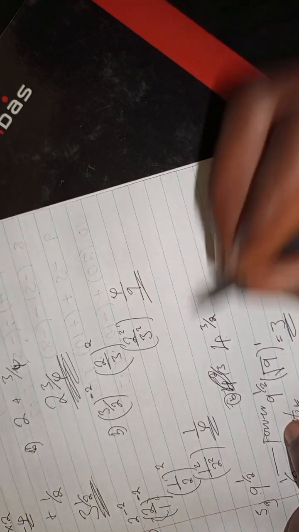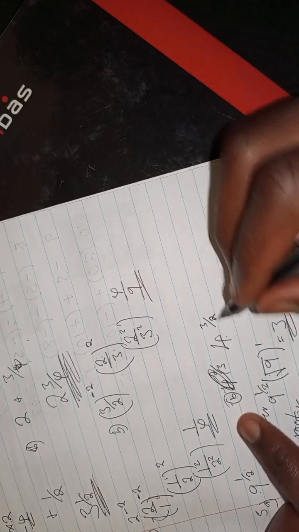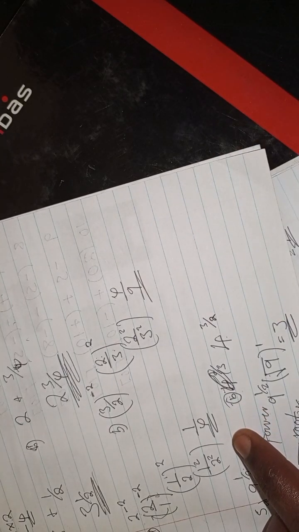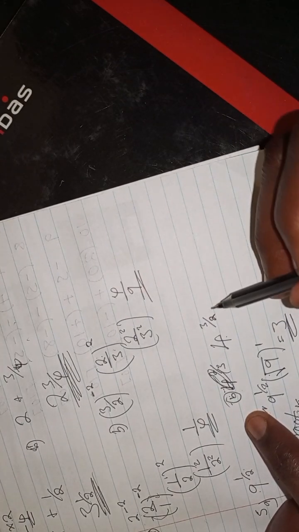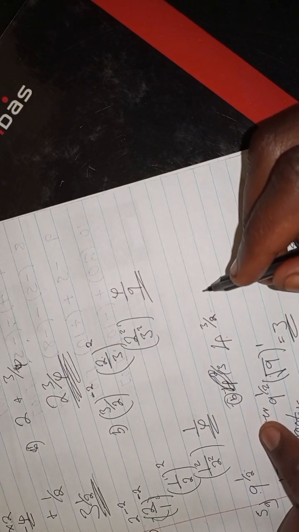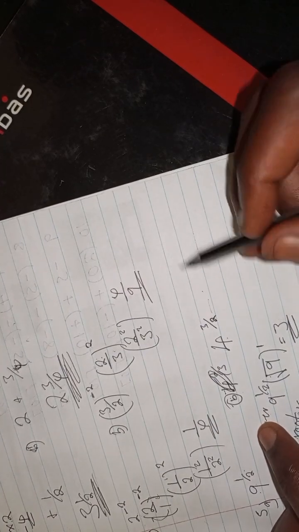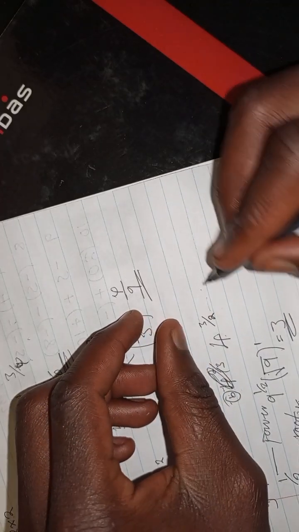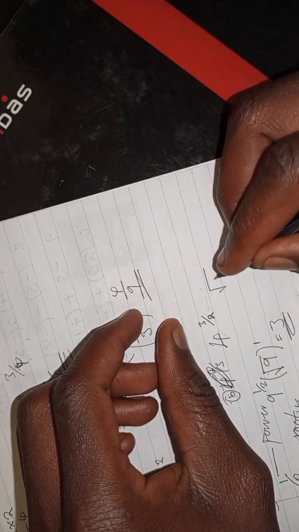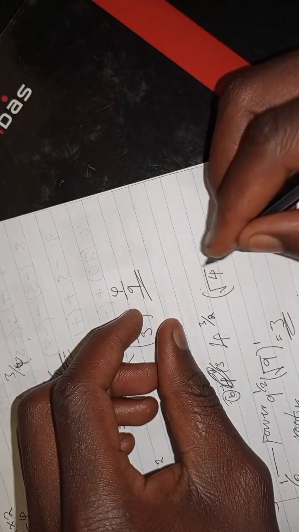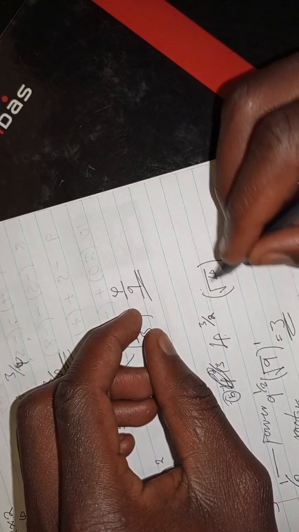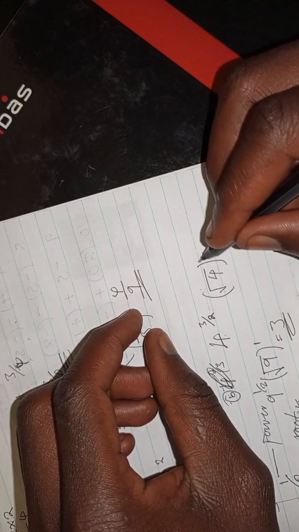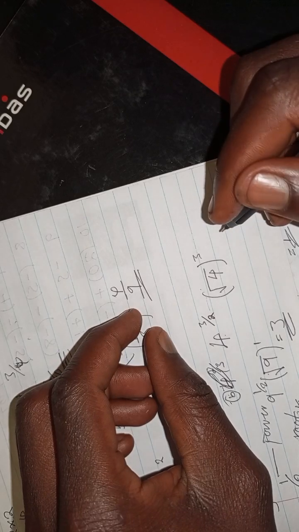Then we move on to the second example where we have 4 having a power which is a fraction 3 over 2. So the 2 at the bottom is going to act as the root, then the 3 at the top is going to act as the power. So here we're going to have 4 inside the brackets, with power 3.